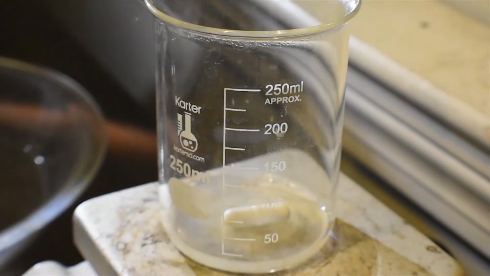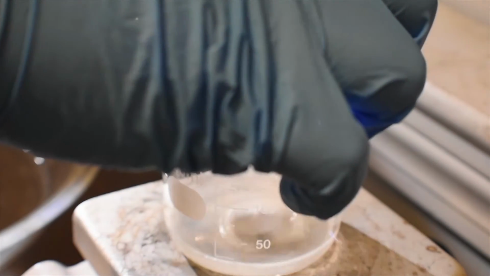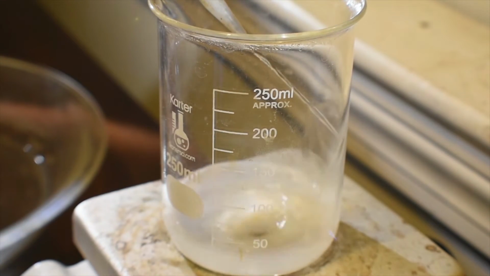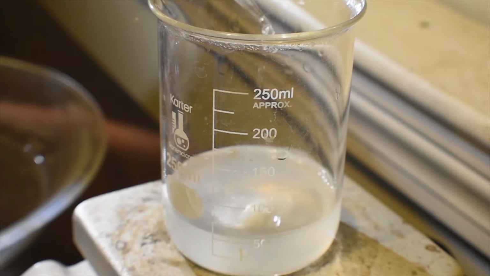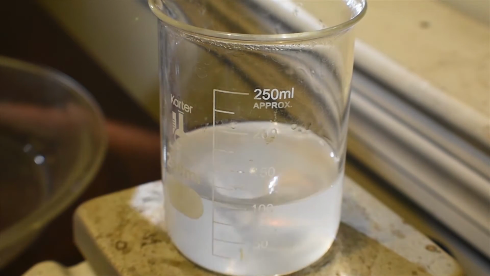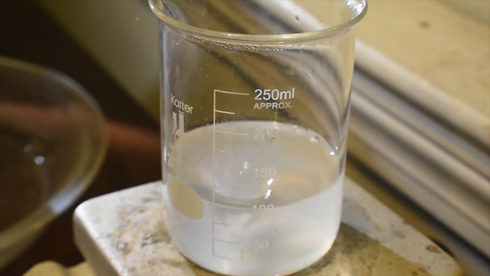What I'm going to do now is just turn on stirring and adjust the total volume up to about 100 milliliters using distilled water. Perfect, and now we've made a solution of rhodizonic acid. Now we can go ahead and add about 50 milliliters or so of glacial acetic acid.